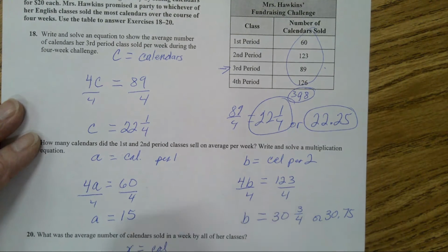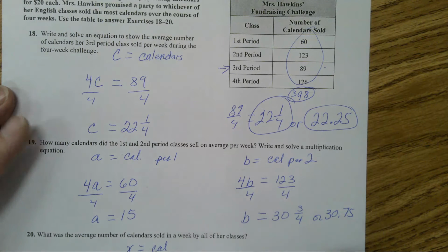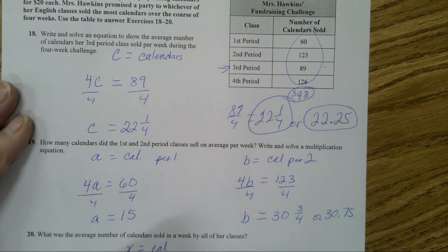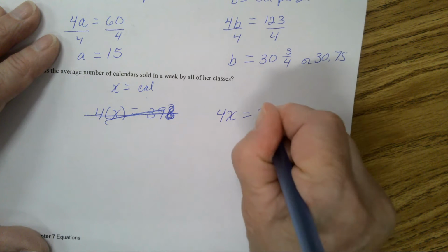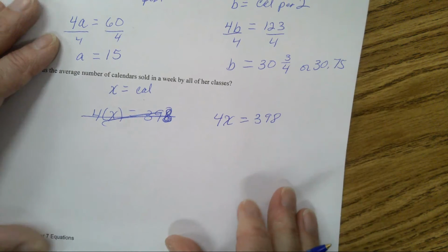Good. So you're going to have 4 times x equals 398. Okay, let me just rewrite that over here. 4x equals 398.